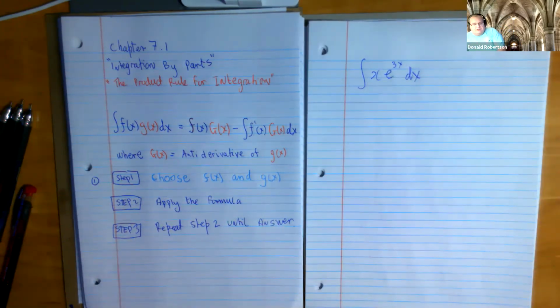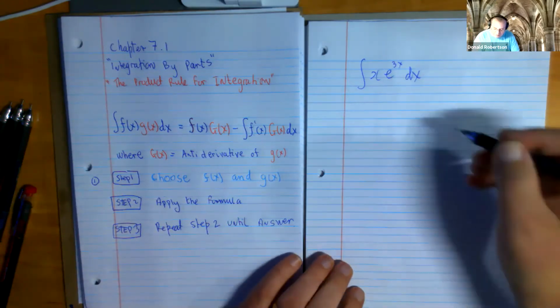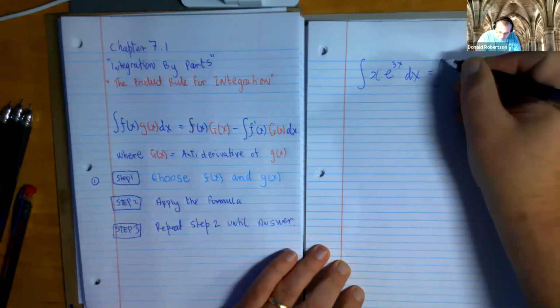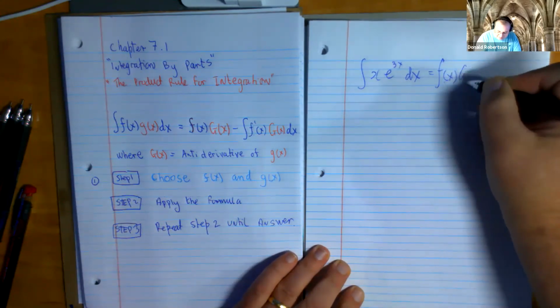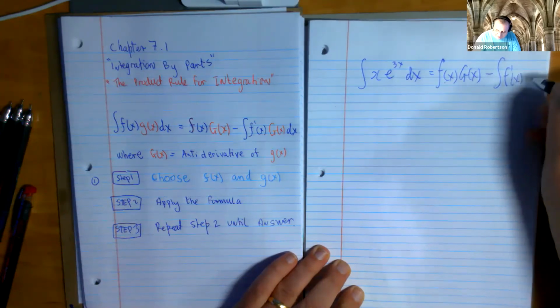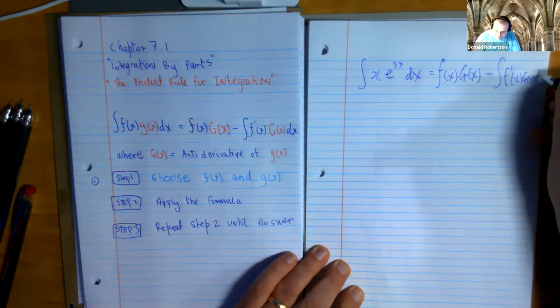There's our first example where we need to use integration by parts. If you look at that really carefully, do you notice that a u sub doesn't work? Agreed? U sub does not work. So I'm going to do f of x, capital G of x, take away the integral of f dashed x, capital G of x, dx.